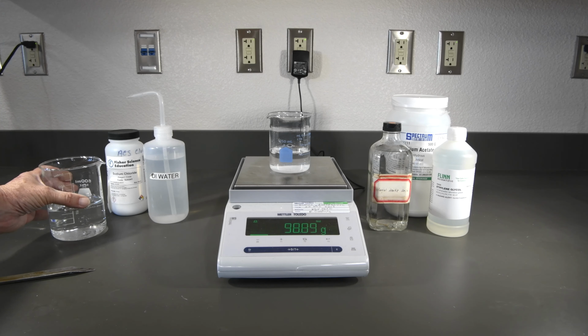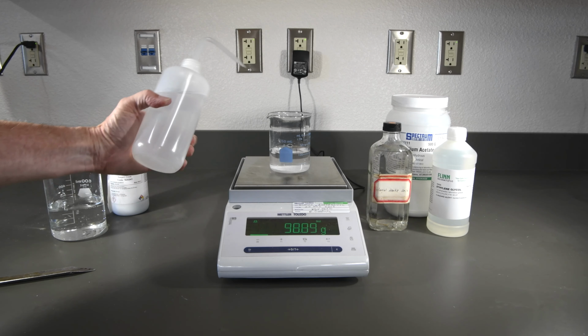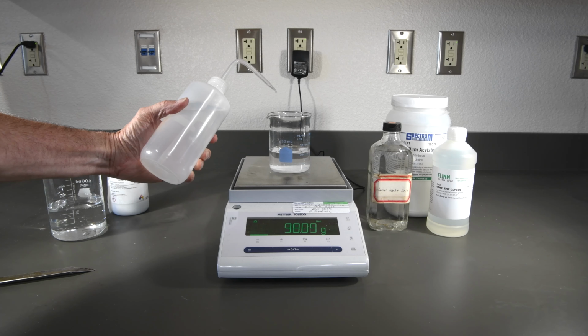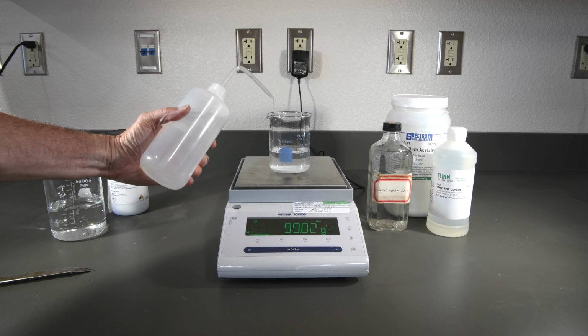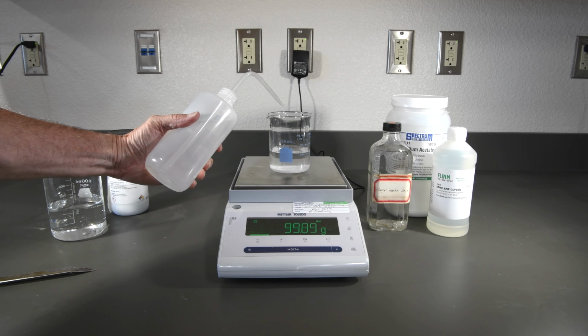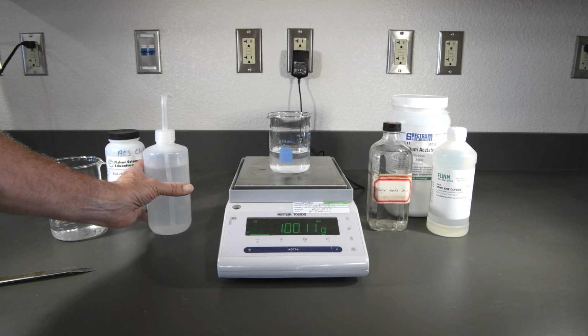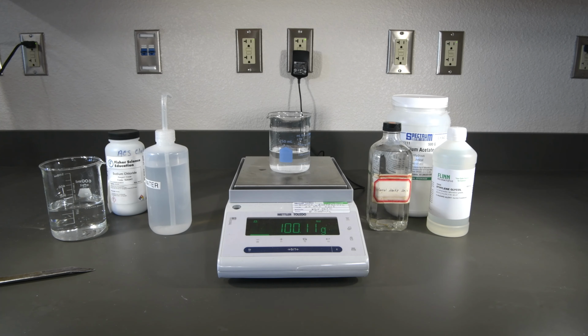We're very close now. Let's use our squirt bottle to try to get a little more accurate here. That's pretty darn close. And that looks pretty good. We get almost 100 on the nose, so make sure you record that mass as well. And then we'll go ahead and stir that solution, get it dissolved, and then we'll measure its mass and volume.